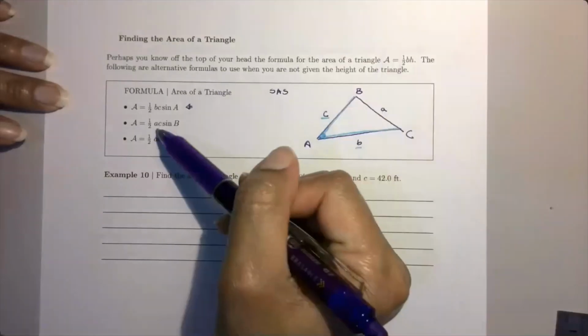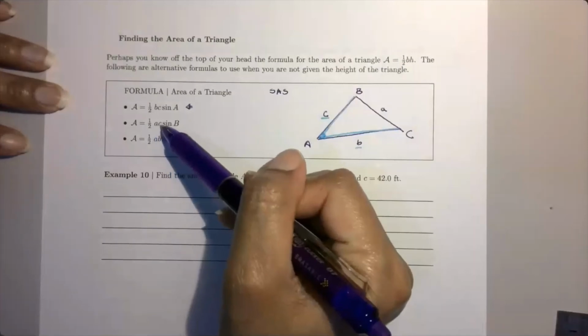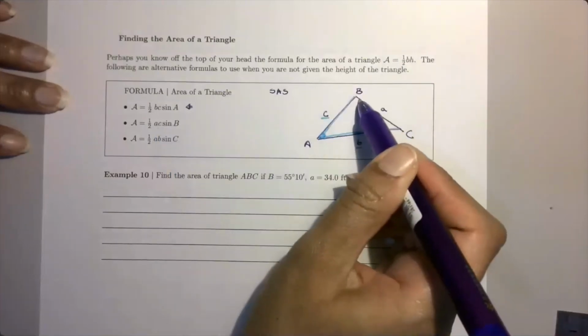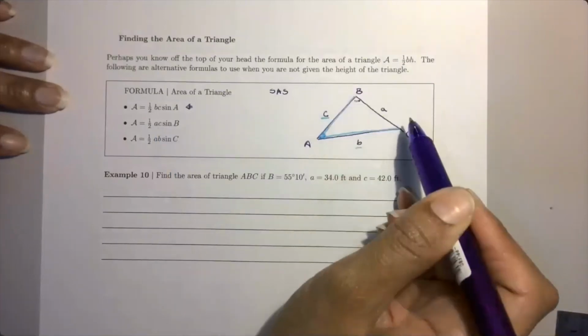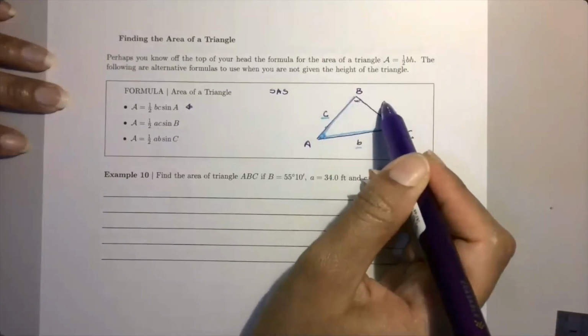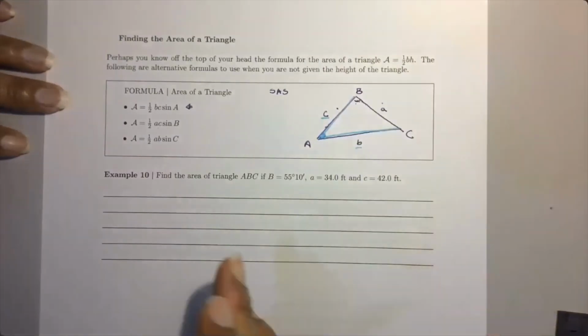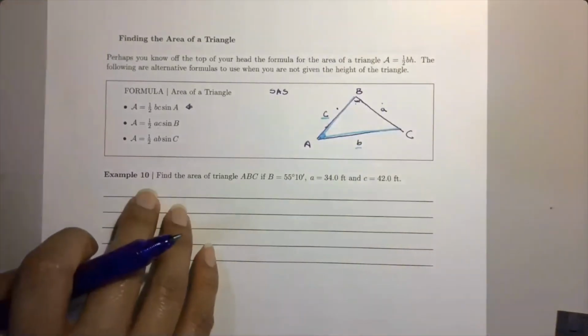For example, if we take a look at area is equal to 1/2 A times C times sine of B, that means that we're given angle B, we're given side A, and we're given side C. So again, that would be a side angle side situation. So let's apply it with this next example.